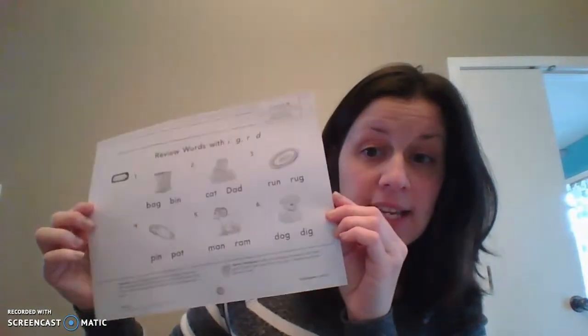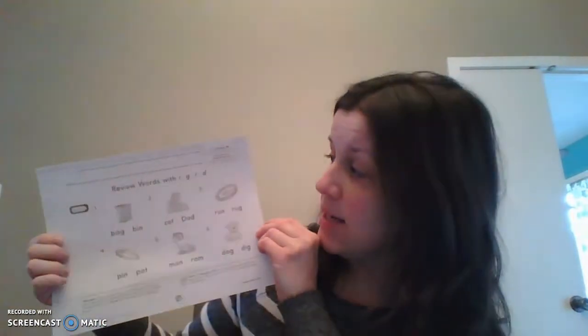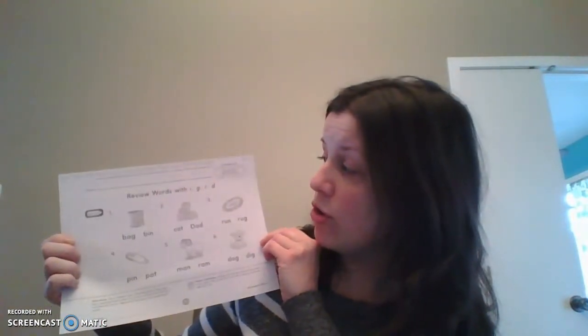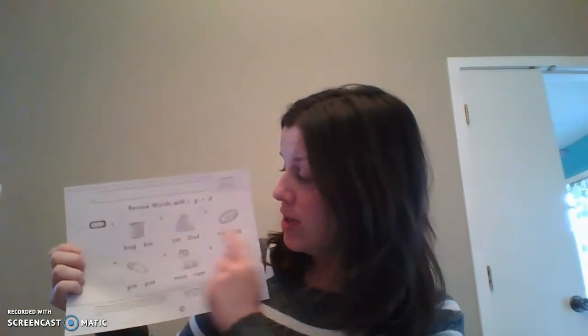I think that's the second set of the papers that I sent. And it says review words with I, G, R, and D. So I want you to look at the pictures. What is this a picture of? All of these words you can sound out. So for example, this is what I want you to do.